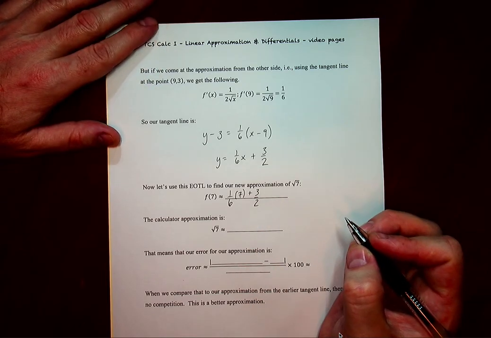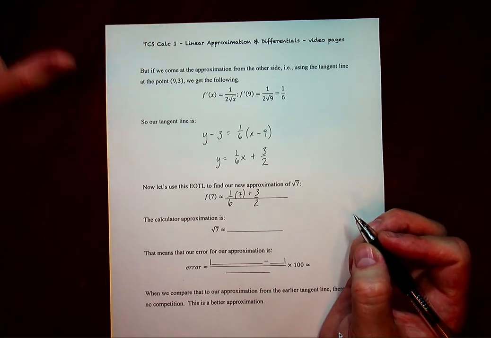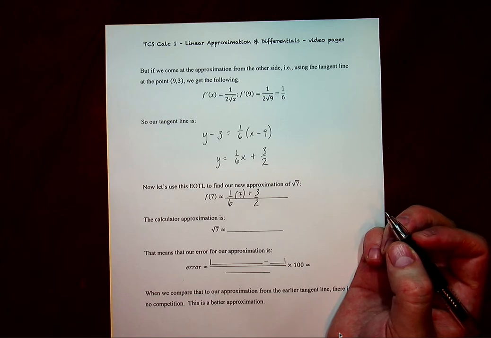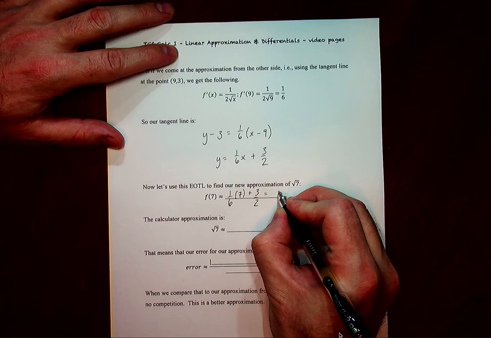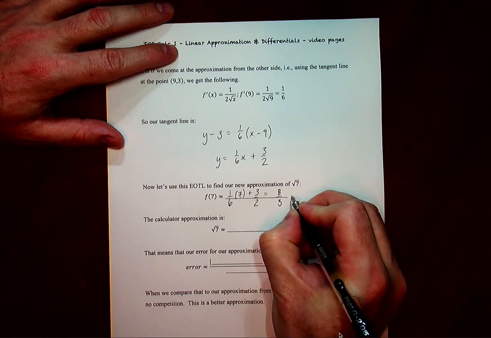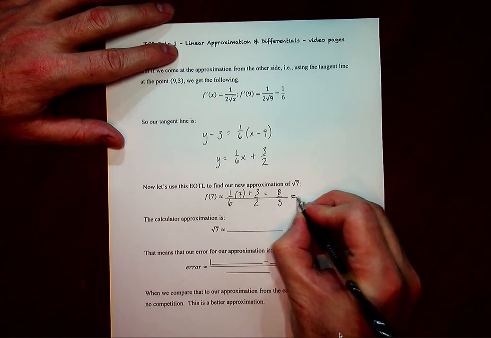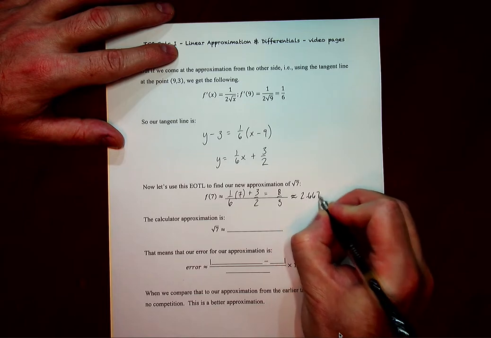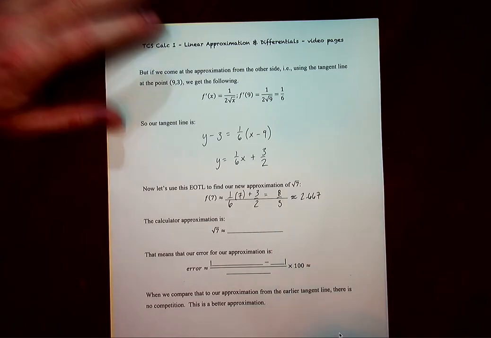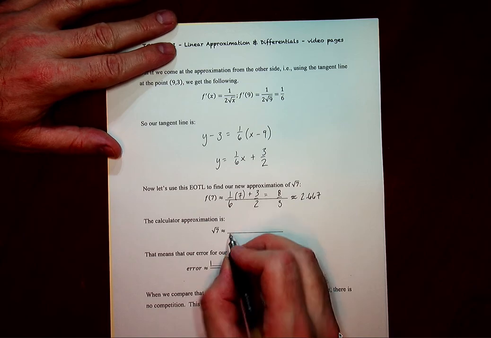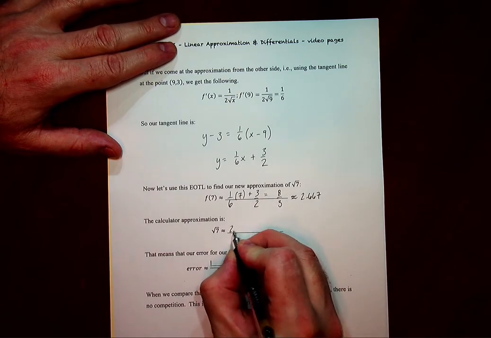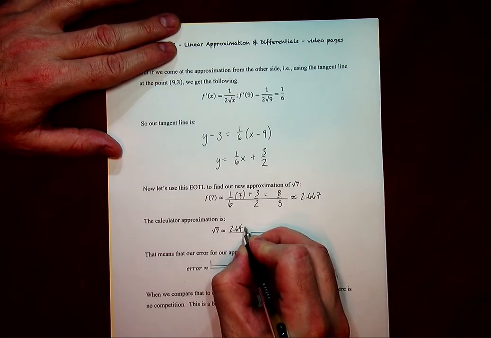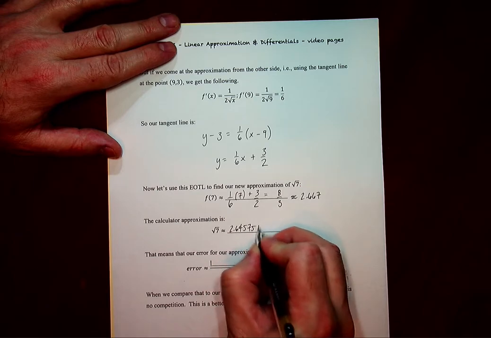That's going to be 7/6 plus 3/2, which is going to simplify to 16/6 or 8/3, which is approximately 2.667. So it's 2.6 repeated, okay? The actual, the better approximation from our calculator is 2.645751311.